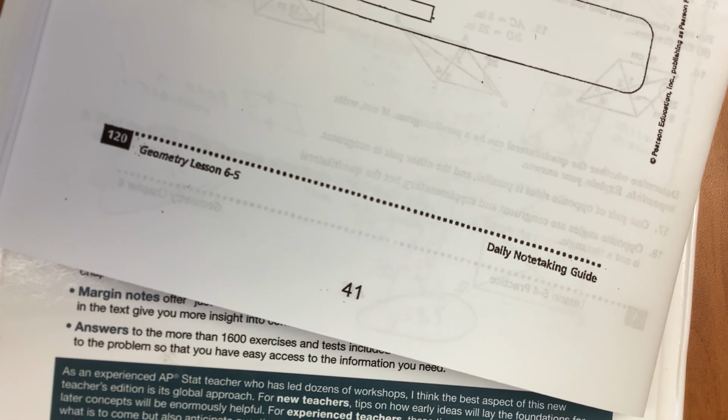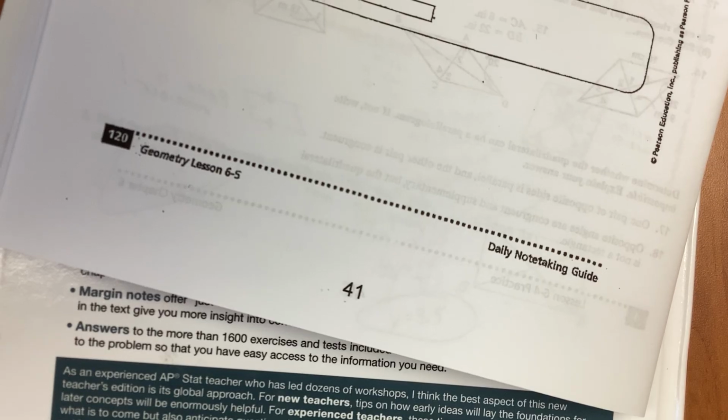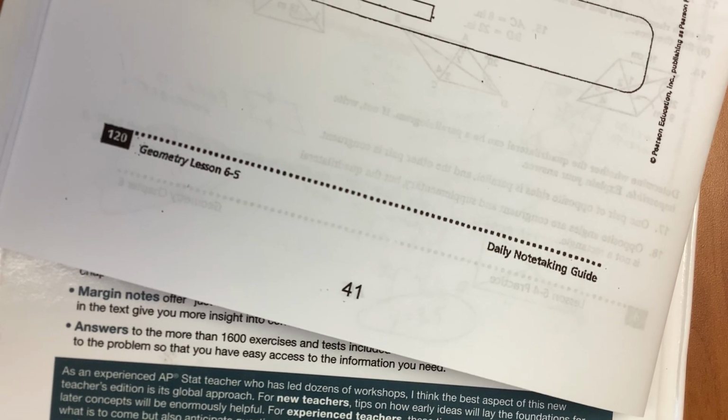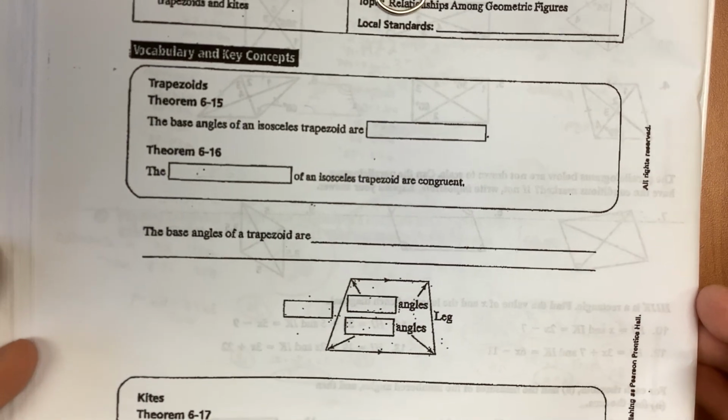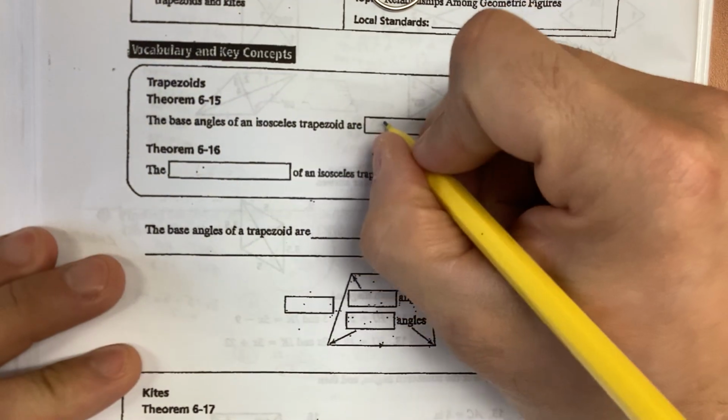We are on page 41. We're going to run through this together. Should be pretty quick and pretty painless. So let's go. The base angles of an isosceles triangle are congruent.